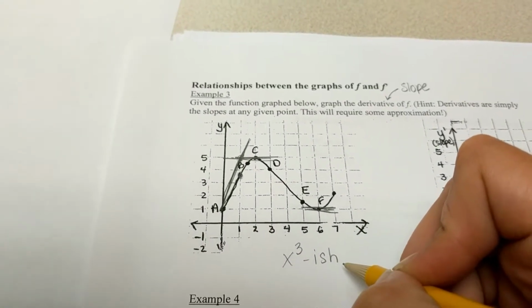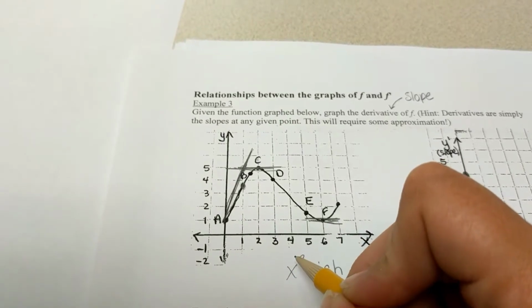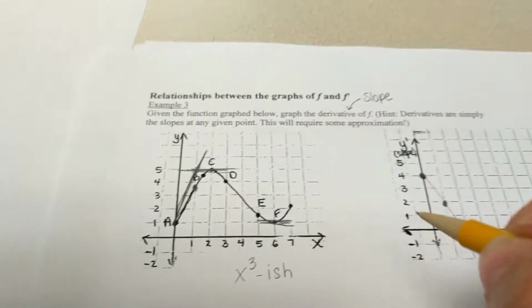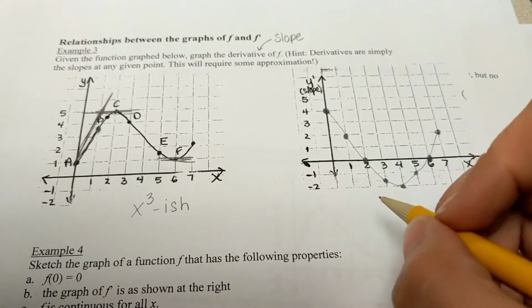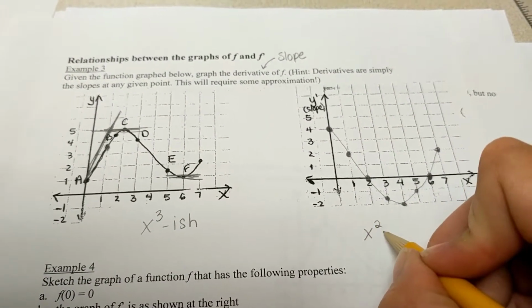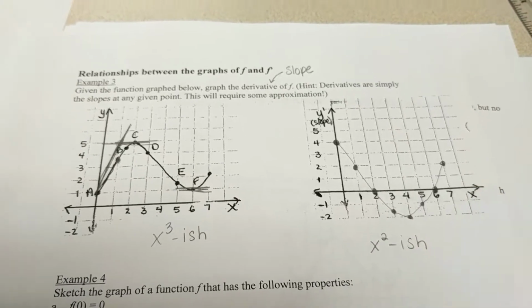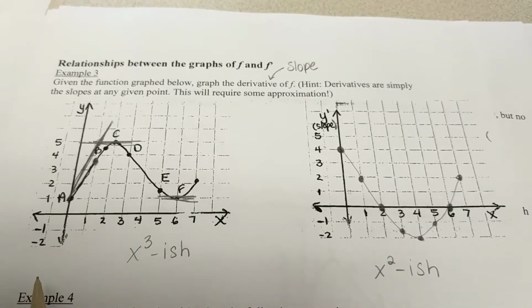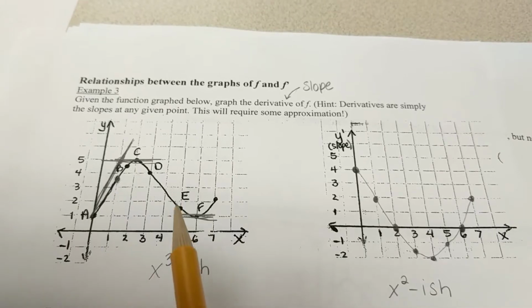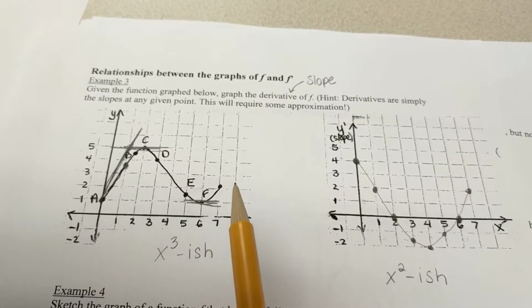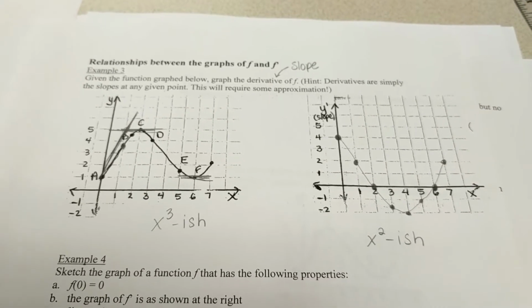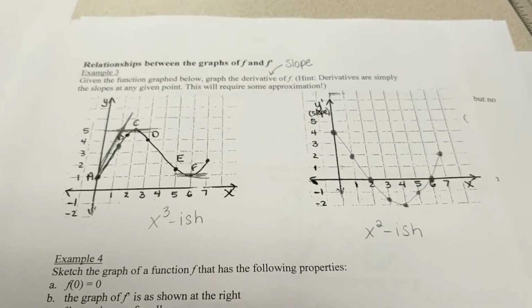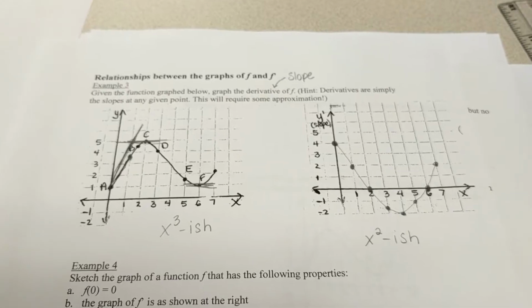And what we found was the derivative of x cubed was 3x squared. This is a parabola type of a graph. So this one is x squared-ish. So we kind of make this connection that because this one was cubic, the derivative is going to be something of a quadratic nature. So thankfully our answer makes sense.